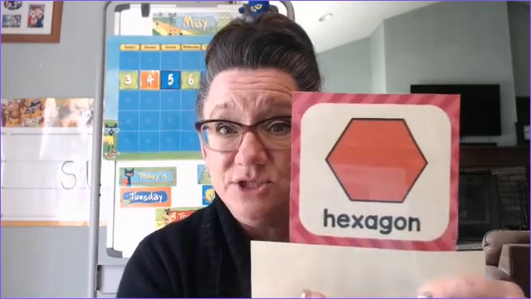If you still don't know the name, I'm going to help you with it now. It starts with letter H. What sound does H make? Hexagon. This shape is called a hexagon. A hexagon has 6 sides and 6 vertices.